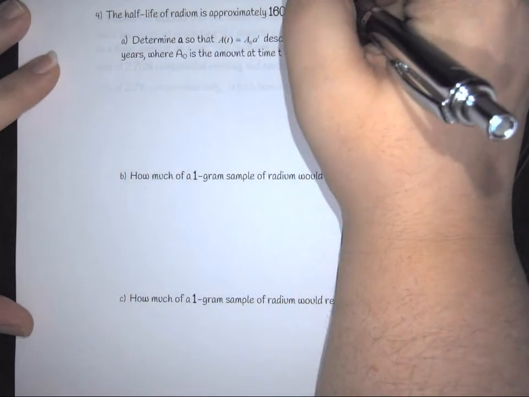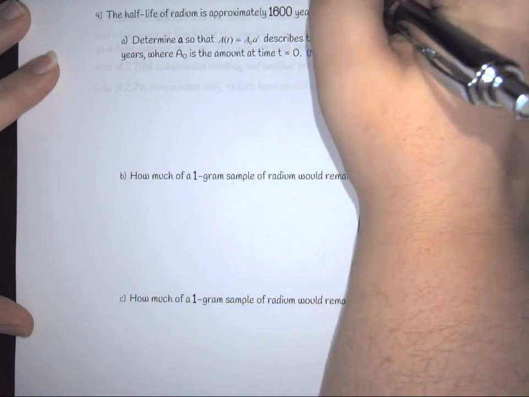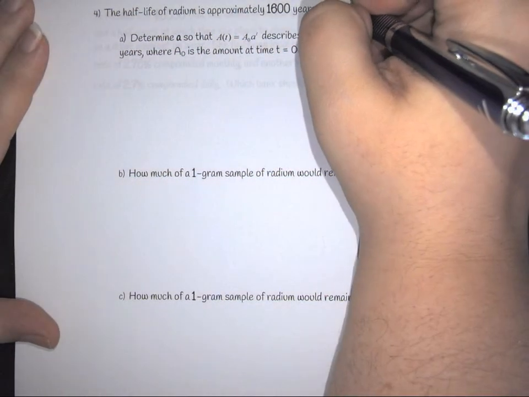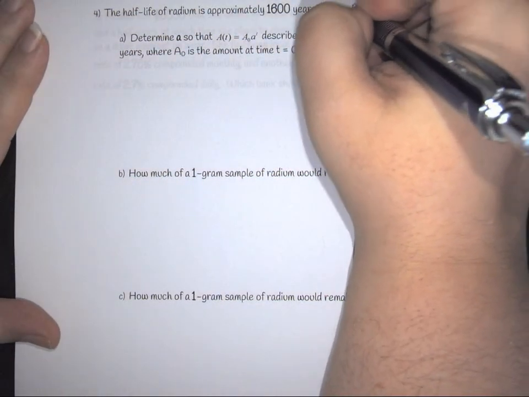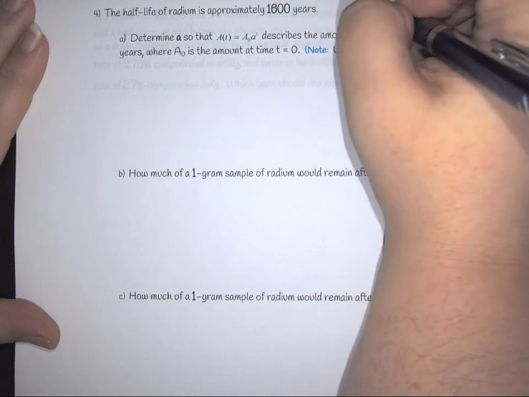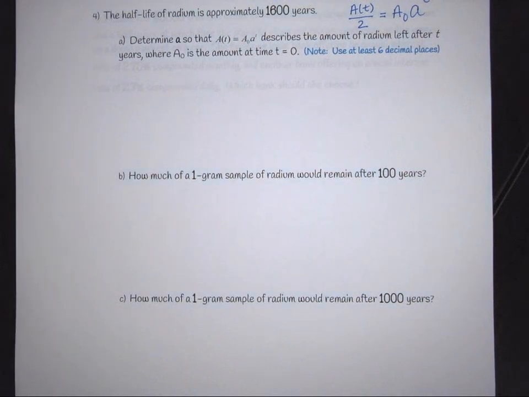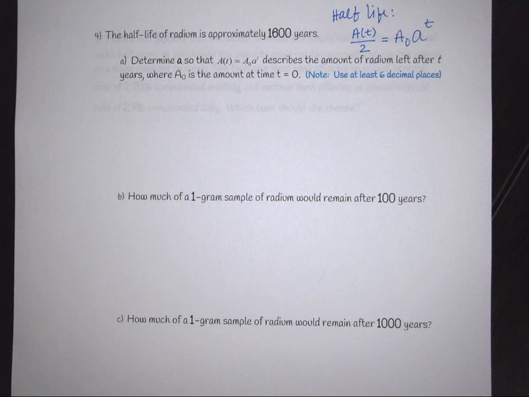First, we need to remember that when we're dealing with half-life, we are dealing with a very special equation, which says we are talking about A of t divided by 2 being A naught a to the t. Okay? So that's kind of the half-life that we're working with. So we have to be able to set some things up.